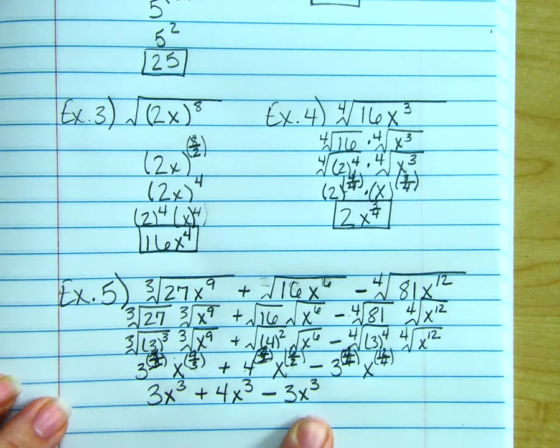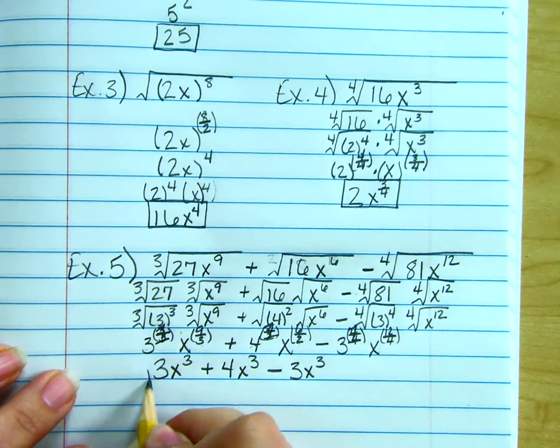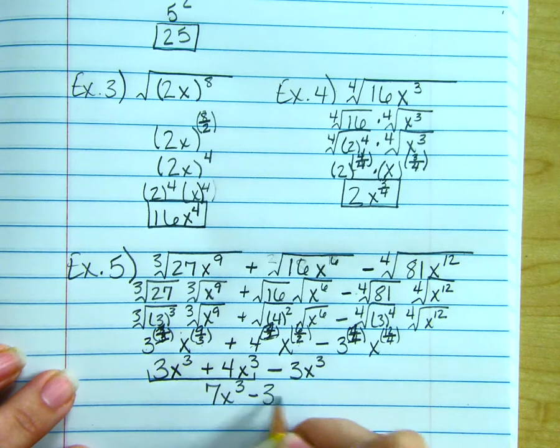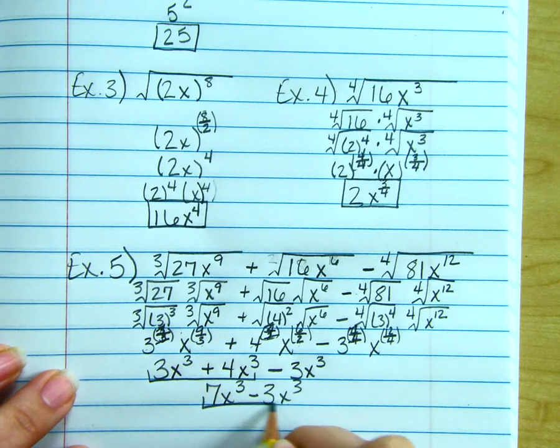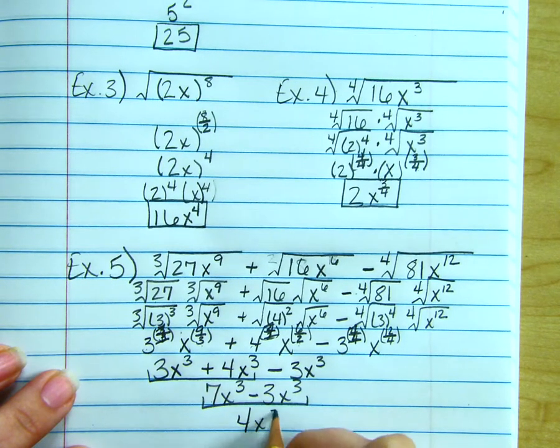Well, these are all like terms, so I can combine my like terms. 3x cubed plus 4x cubed is 7x cubed, minus 3x cubed. Then these two are also like terms, and 7 minus 3 is 4x cubed.